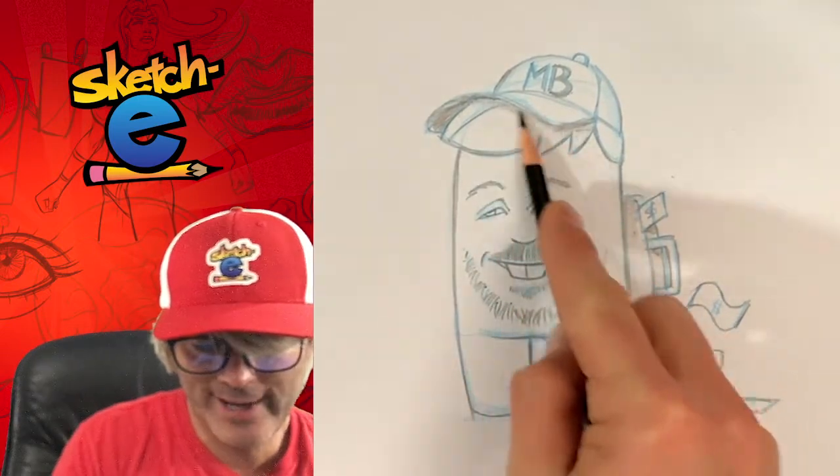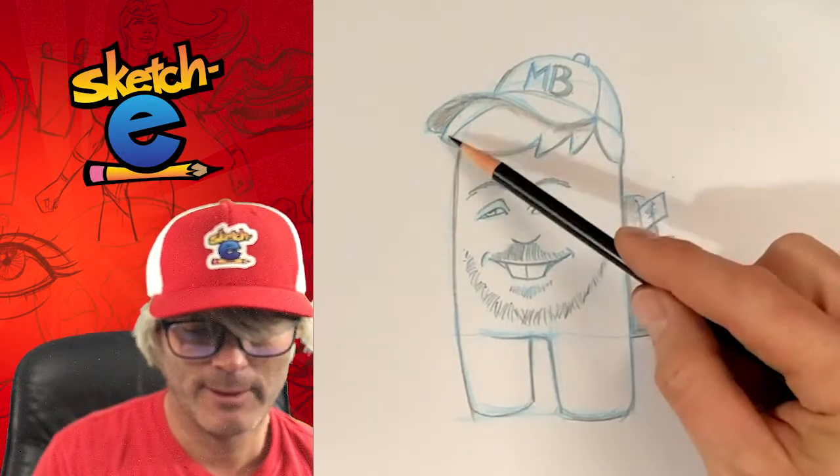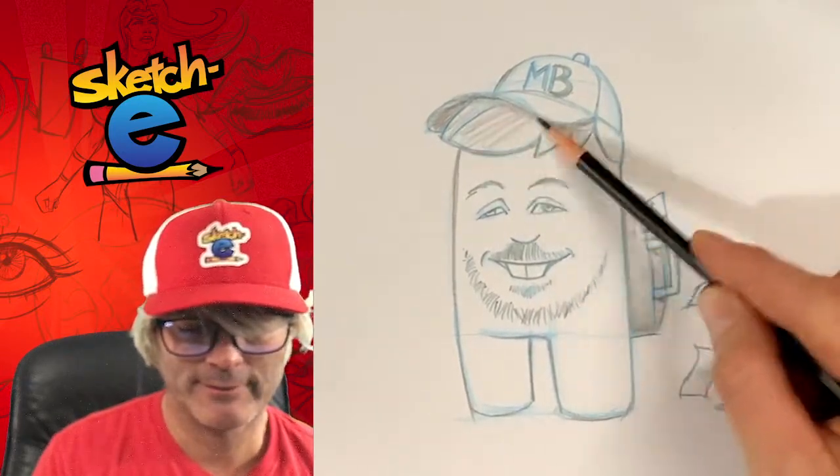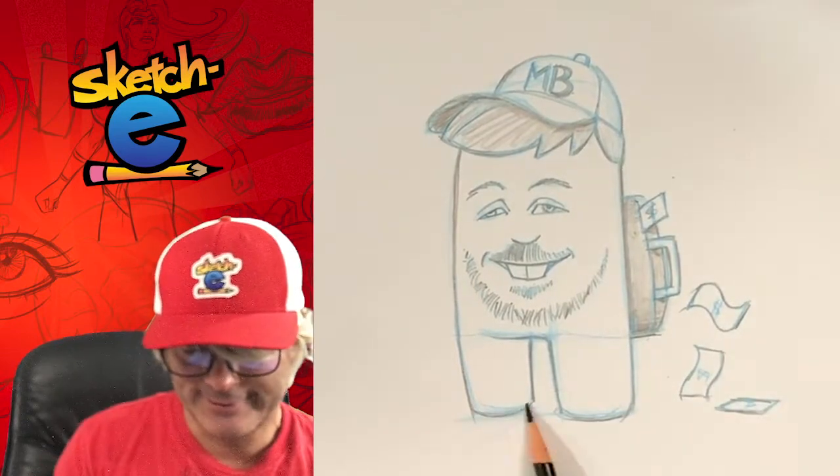And while I'm doing that, I can see it'd be kind of fun to add a little bit of hair texture. So, boop, boop, boop, boop, boop, just scribble this in. Give it some hair texture. And give him a little shadow.